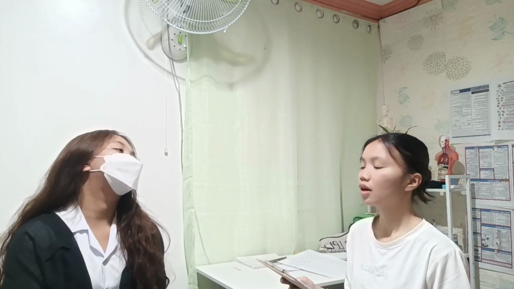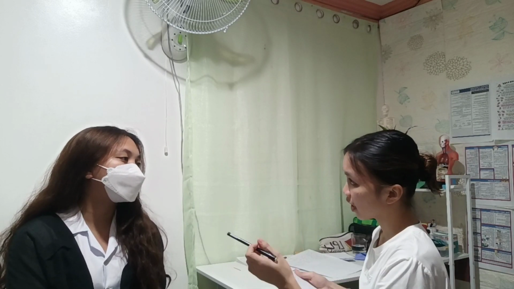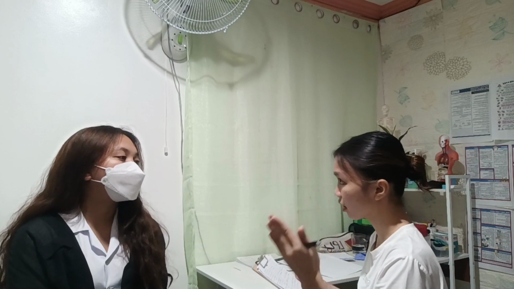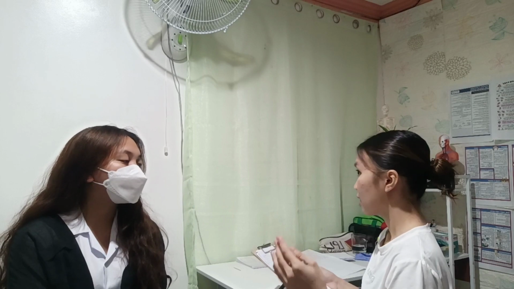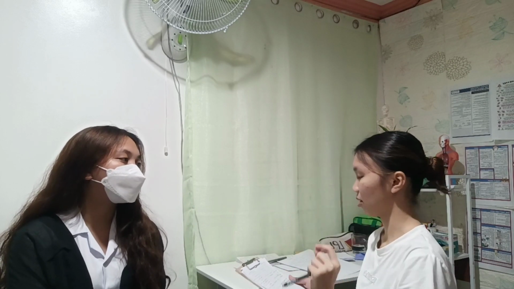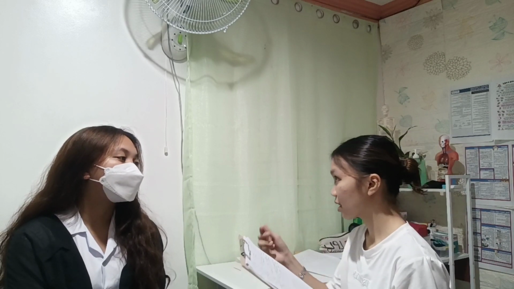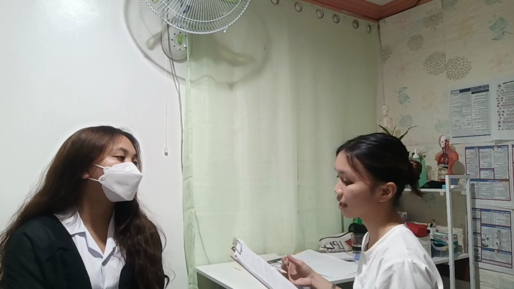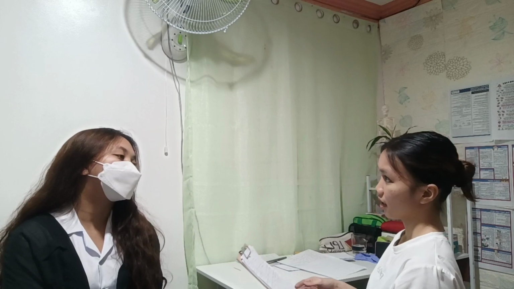Okay, so in your eyes, I have observed that they are aligned and symmetrical. Your eyebrows are evenly distributed and slightly arched. Your eyelashes are slightly curled upward and not inward, okay? And eyelids are intact, the skin is intact. And your blinking is normal. It is 15 blinks per minute, okay?